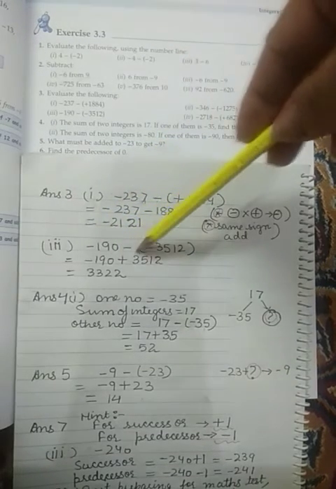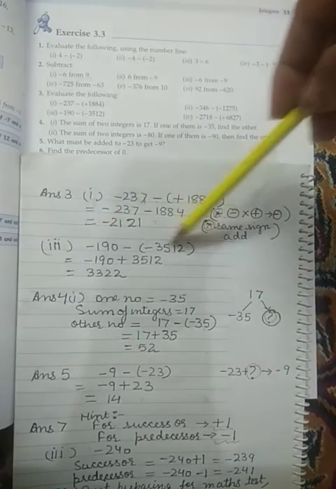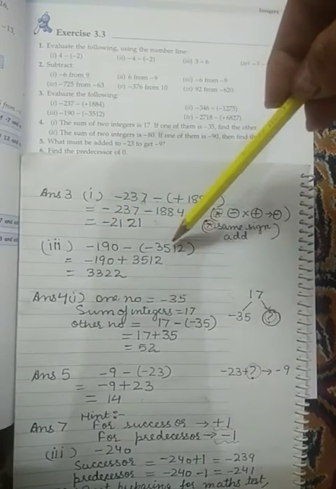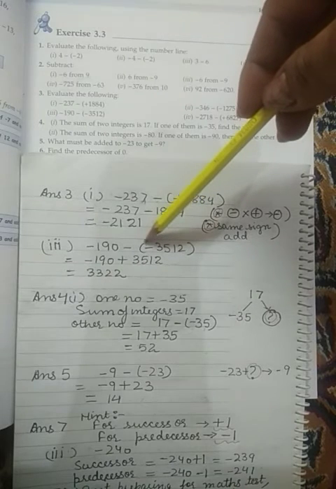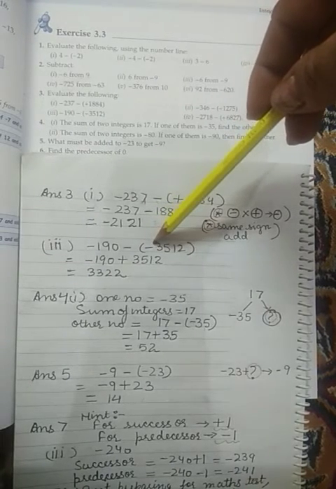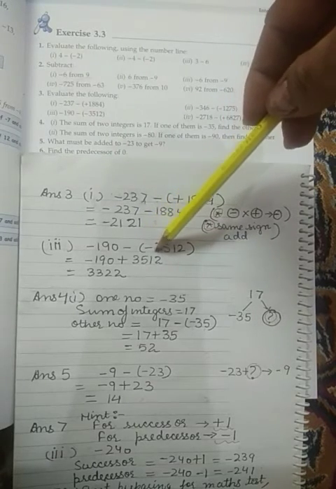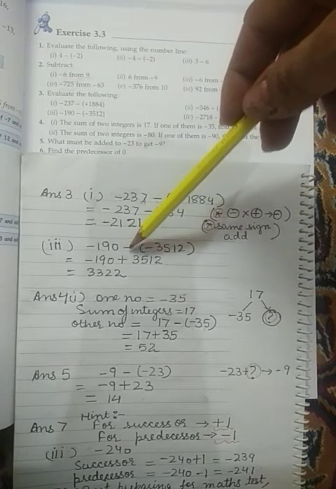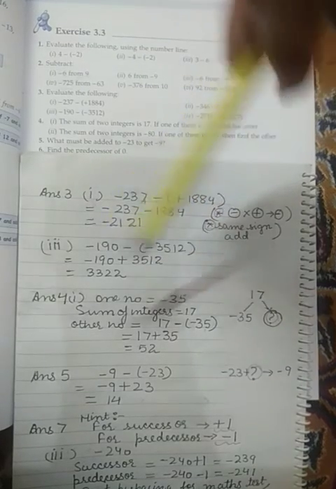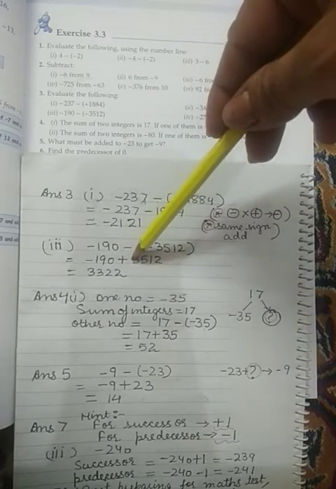Now let us take the third part. In the third part, first write down the expression. The first and foremost thing is to resolve this bracket. This bracket means multiplication. Here two same signs are multiplying. Minus into minus become positive.